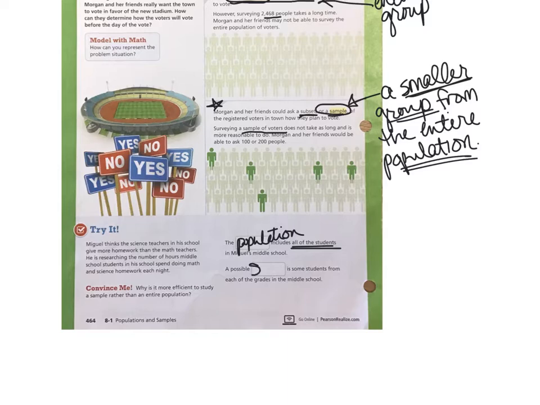A possible sample is some students from each of the grades in the middle school. In other words, we need to sample each of the people that make up the population. So at our school, we would need to survey students in 6th grade, 7th grade, and 8th grade in order to get a better answer to the question.